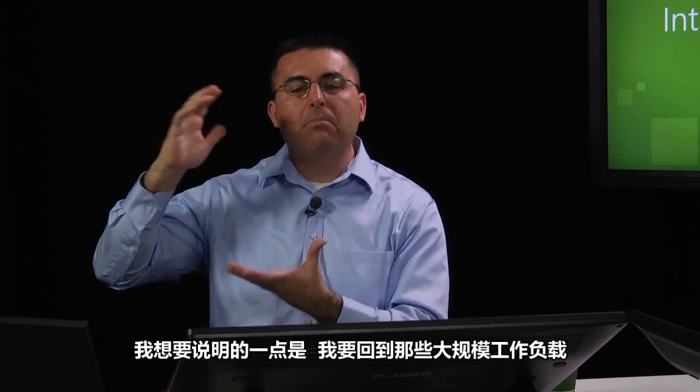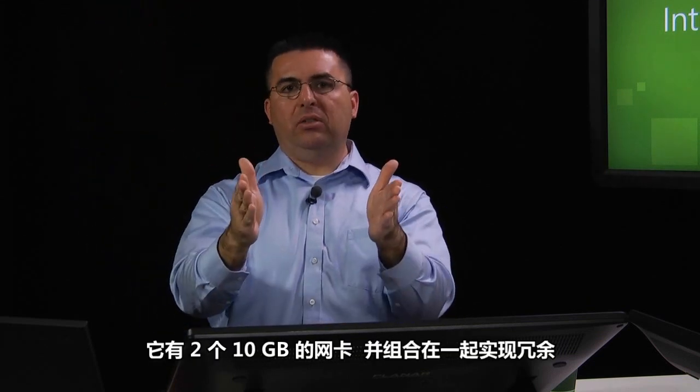So when it comes to providing high performance networking, again I'm going back to those really massive scale-up workloads. To be very clear, we run into folks that say, look, I've got this massive SQL database. This thing has two 10 gigabit NICs, it's teamed for redundancy, and we're pushing 20 gigabits into the physical machine. If I'm going to put this into a virtual machine, I need to make sure that I can get that same level of performance.